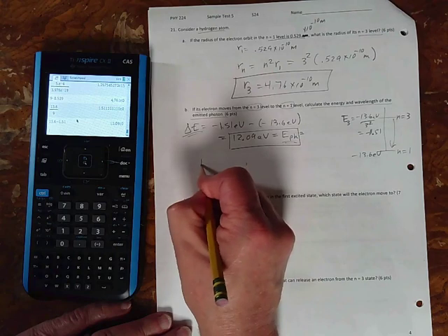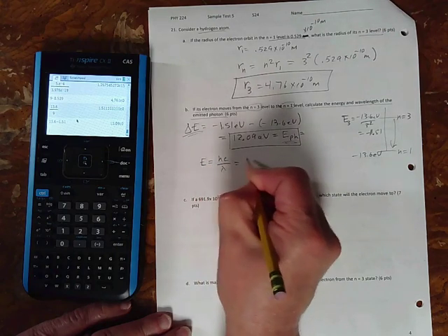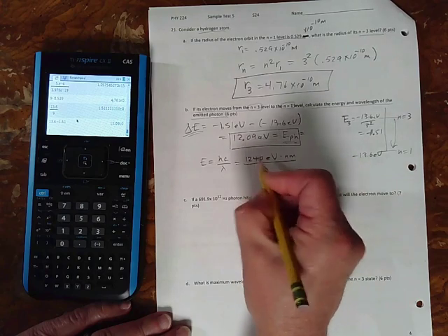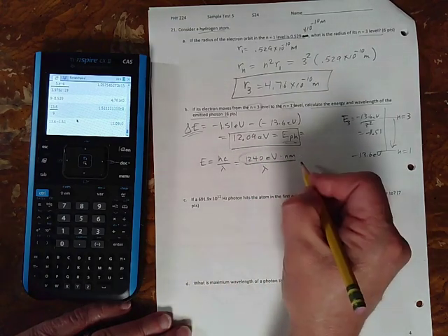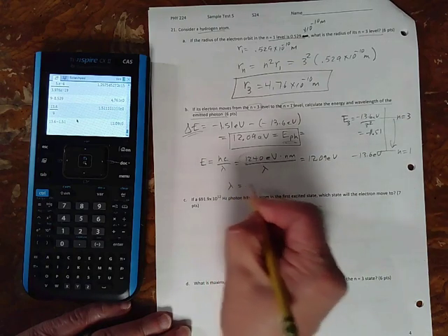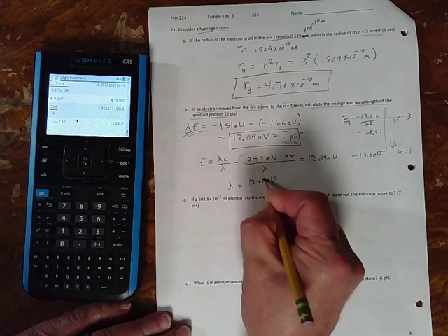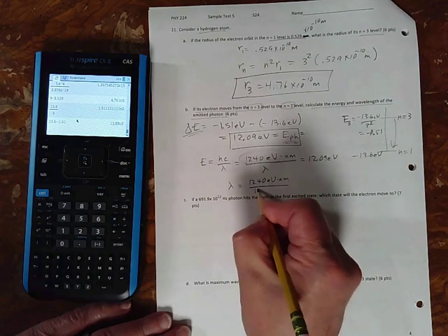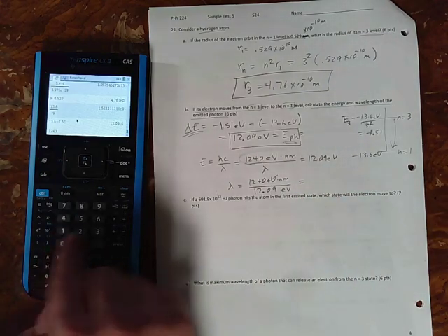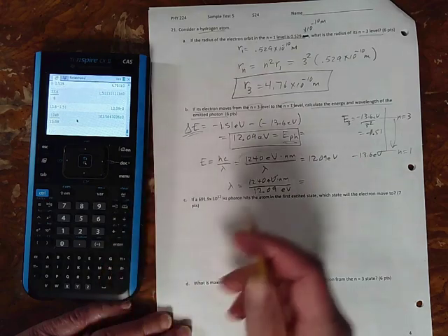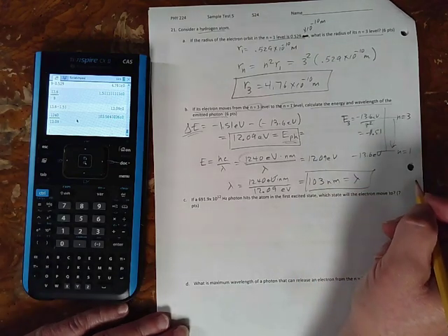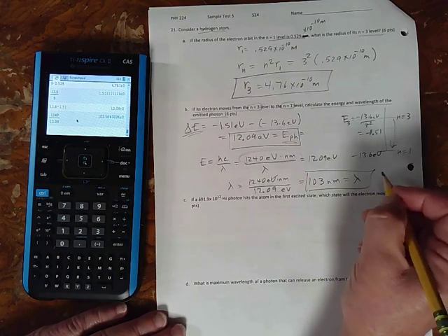Now we want the wavelength. E is hc over lambda, or we can use our little shortcut equation, 1240 eV times nanometer over lambda. Again, this is just hc in special units. That is equal to this 12.09 eV. So lambda is 1240 eV times nanometer over 12.09. The eV's cancel, we get nanometers, so 1240 divided by 12.09 is 103 nanometers. Okay, so that's the wavelength of the emitted photon.